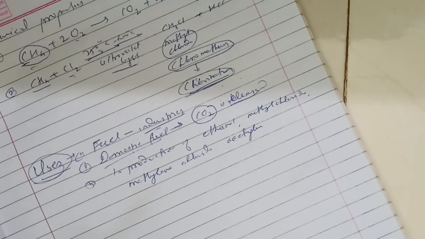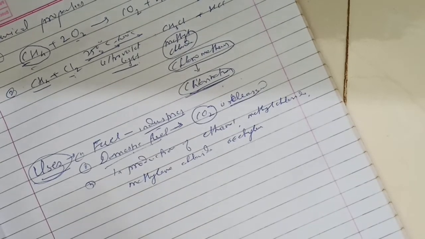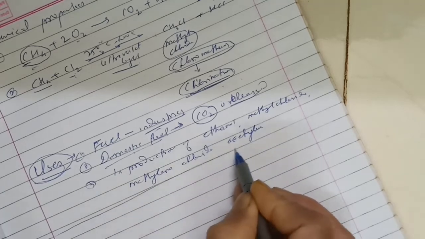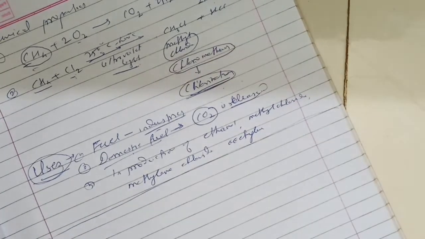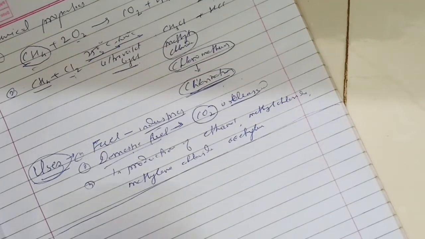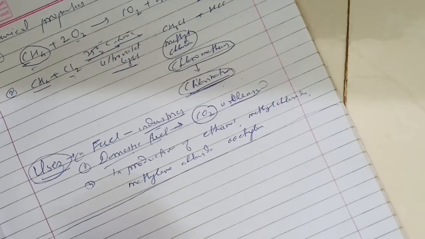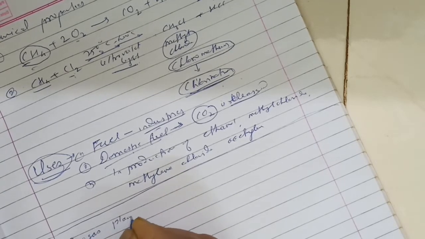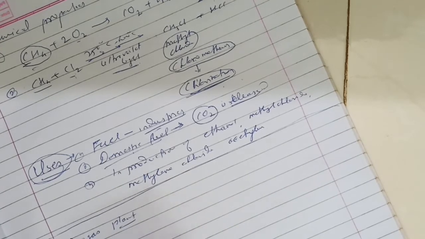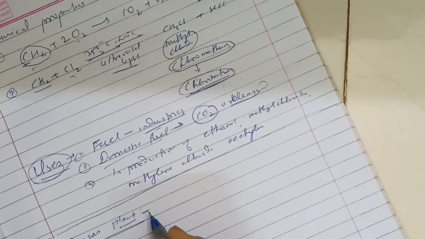So methane gas is naturally available, but to get more methane, or to make good use of methane, it is also produced in a biogas plant, which is mainly used in village areas.